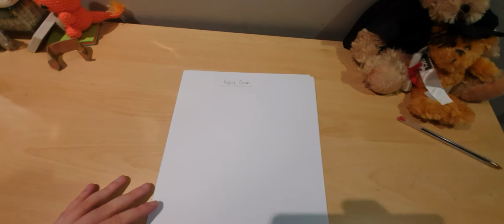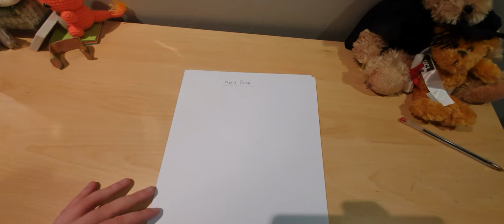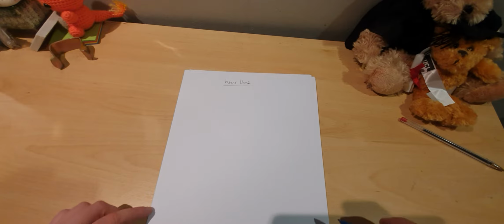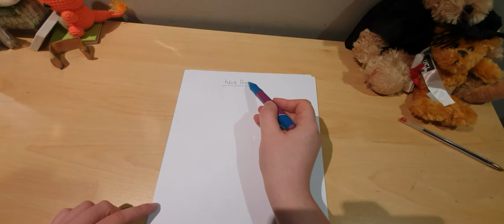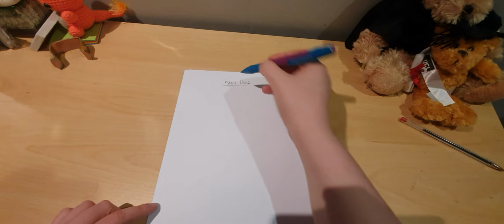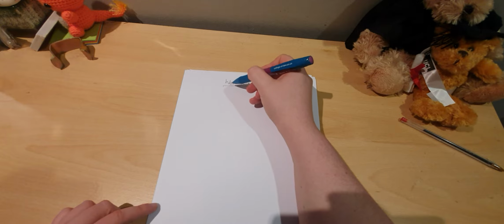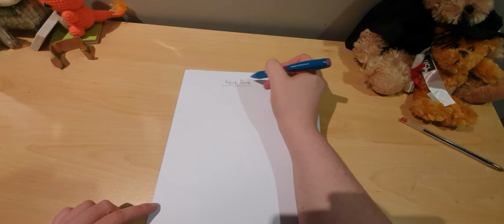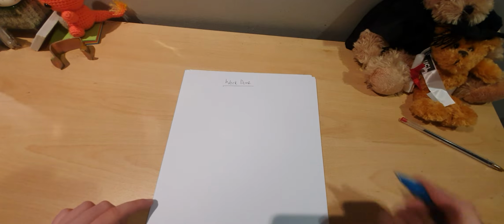Right, so today in physics we're going to talk about something called work done. Work is done, or we say work is done, when a force causes an object to move. So just for me writing this title, I would have had to put some force onto my pen to move it to write the letters of work done.